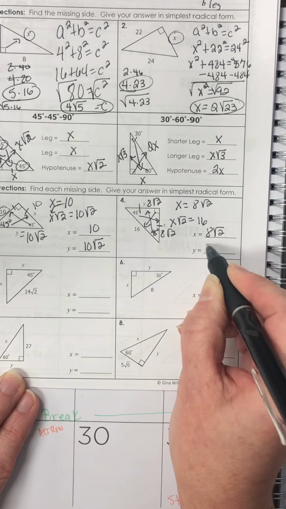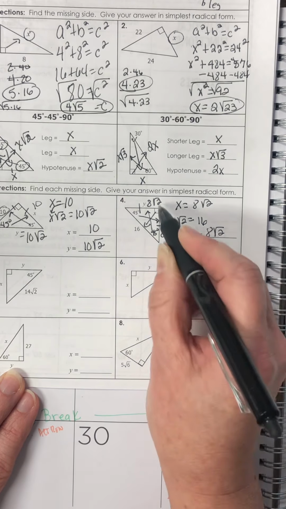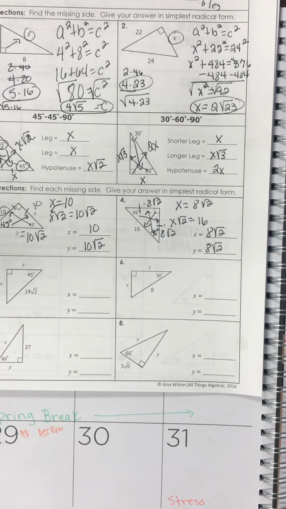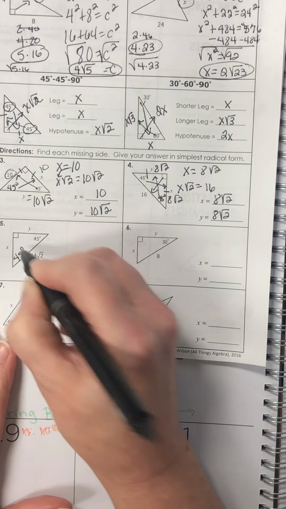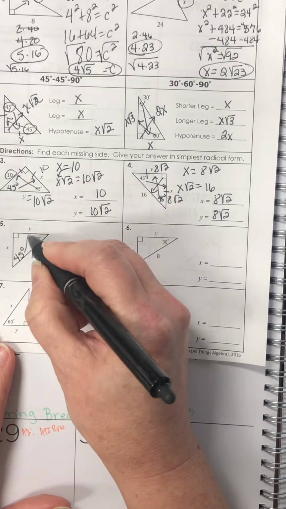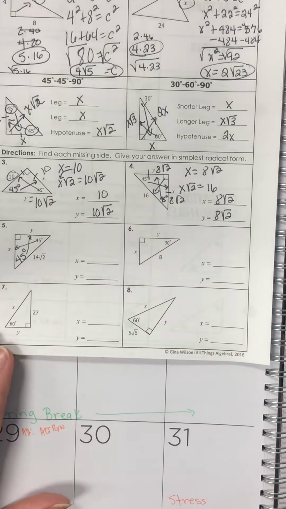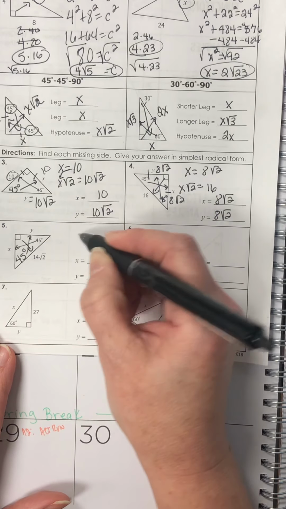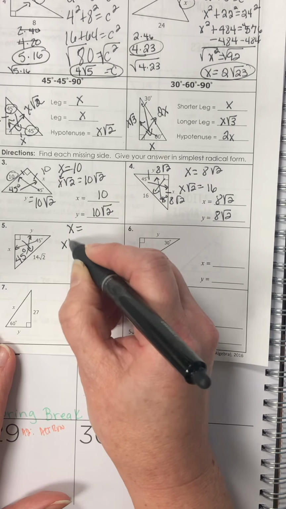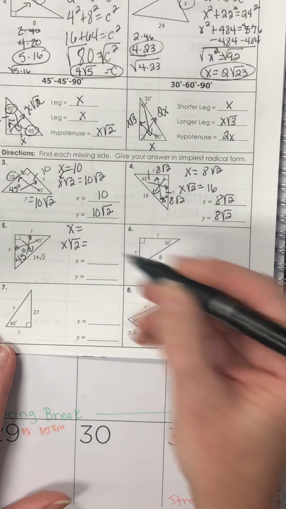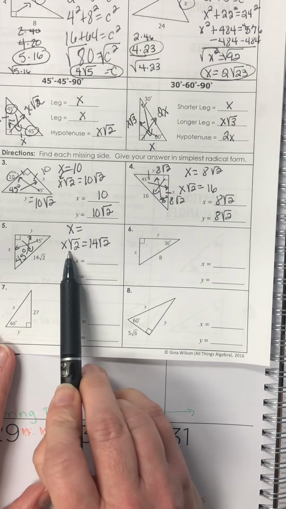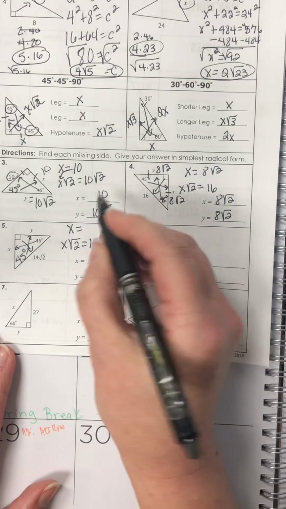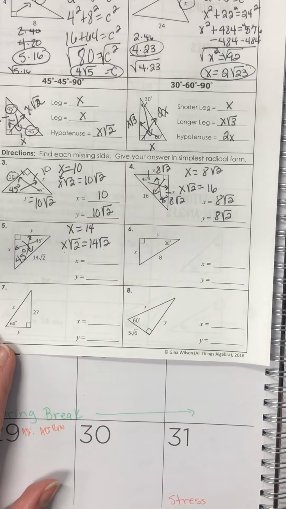Please remember the x that you see on this triangle may not always match the x that you have in your pattern. Number 5. Once again, we have a 45-45-90. So across from each one, once again, you'll see that we're looking for our legs. We are given our hypotenuse. So let's write down our pattern, x and x square roots of 2. We have x square roots of 2. Now if you'll notice, you have x square roots of 2 equals 14 square roots of 2. x has got to be 14.